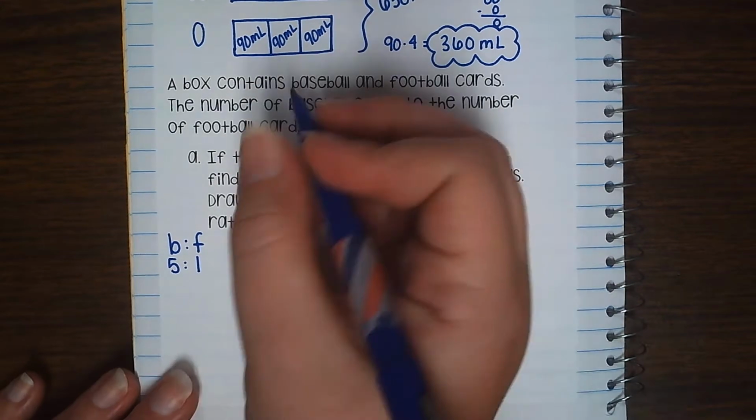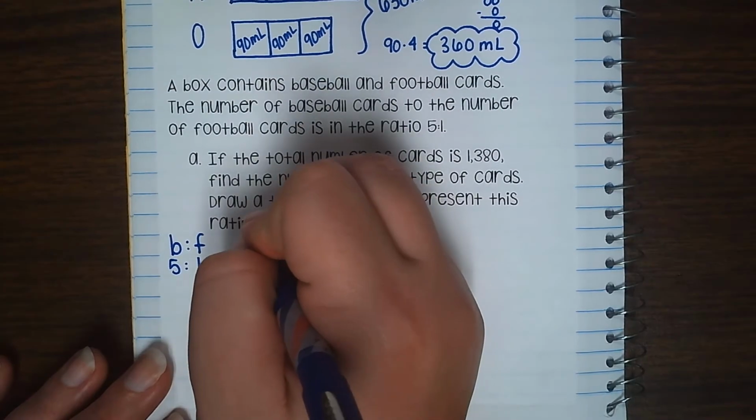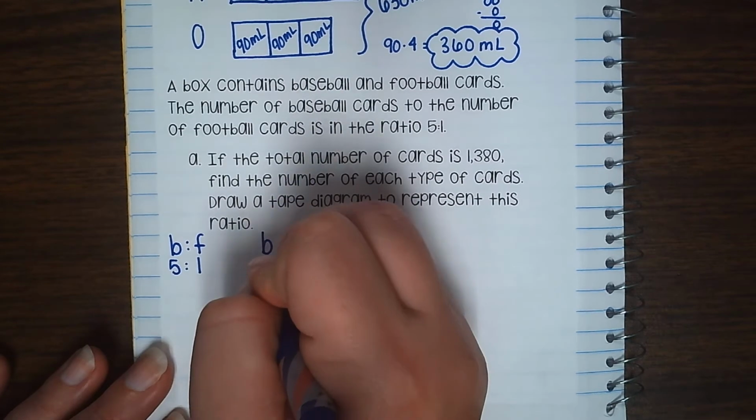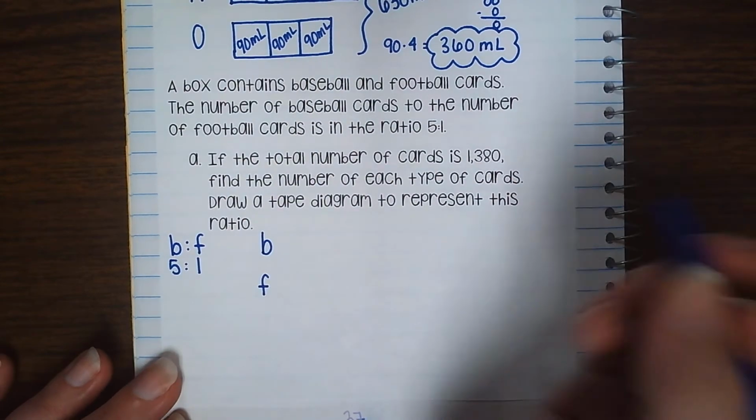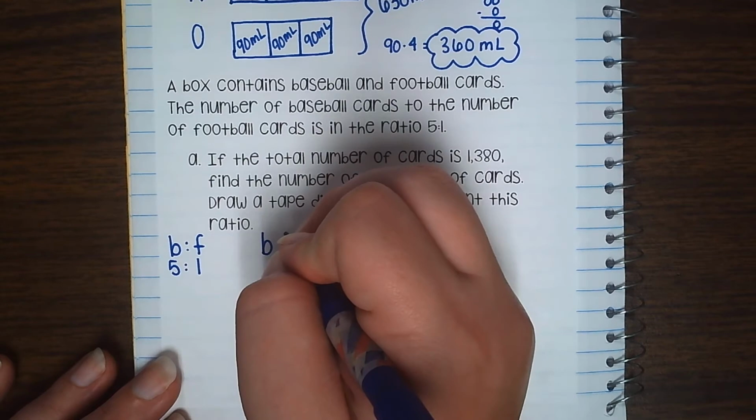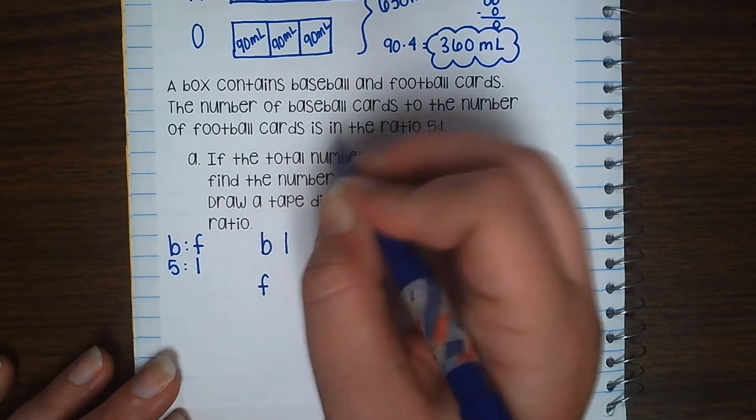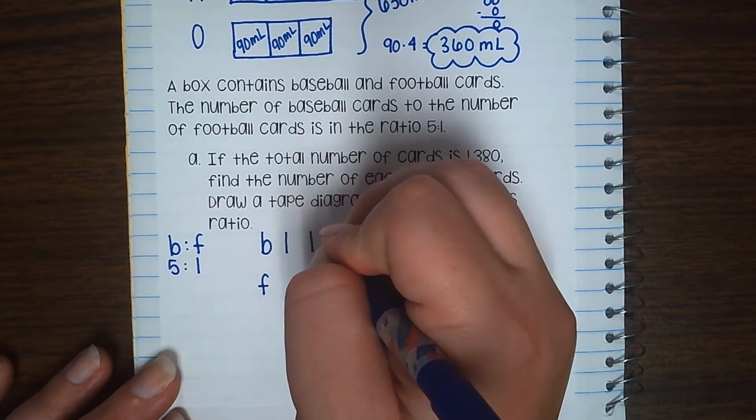Okay, so we're going to look at baseball to football. Baseball is going to get 5 boxes.